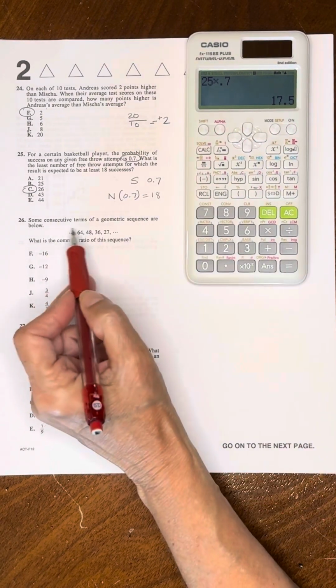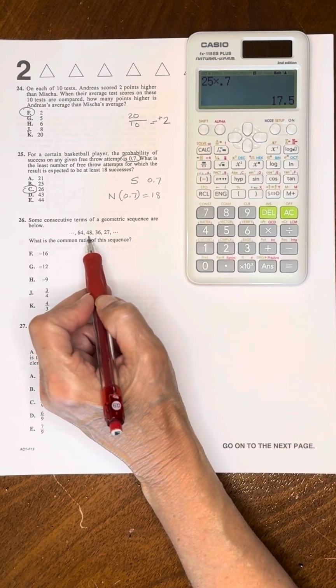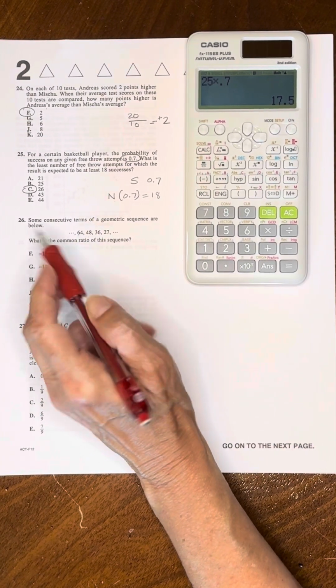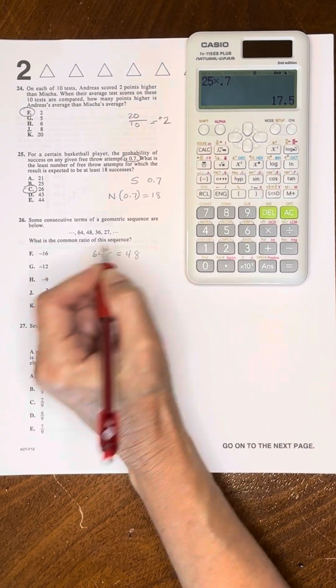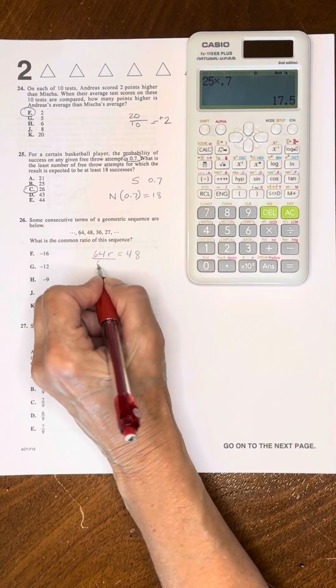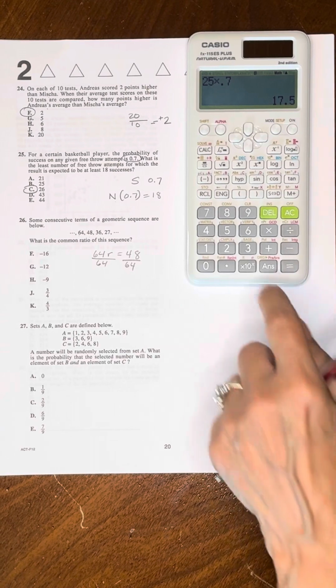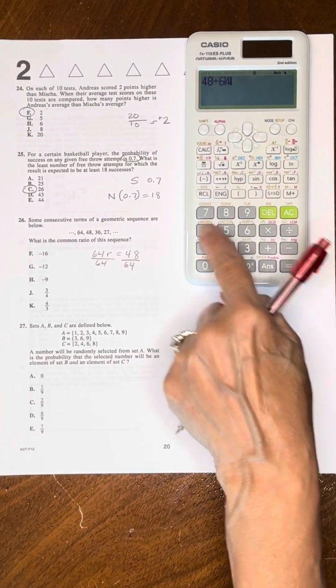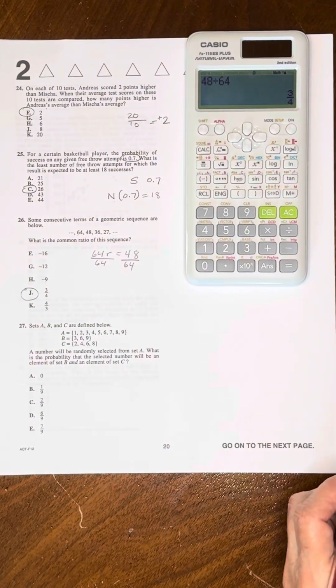All right, some consecutive terms of a geometric sequence. Geometric sequence is multiplying. So 64 times the ratio that we're multiplying by is going to give you 48. They want to know the ratio. So you just divide 48 by 64, and you get 3/4. J is the solution.